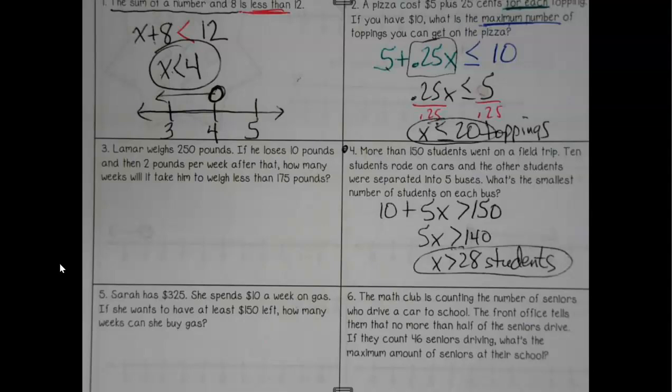So our 10 students rode in cars? Oh dear, that doesn't sound safe. I would much rather they were riding in them, but okay. And then 5 buses. And that's going to be more than 150. So once I work it through, we're finding out you're going to have at least 28 students on each of the buses. Now again, it didn't say they have to have an equal number, but that would make sense to spread it out a little bit. If we had more than 150 students, we had more than 28 on each bus.